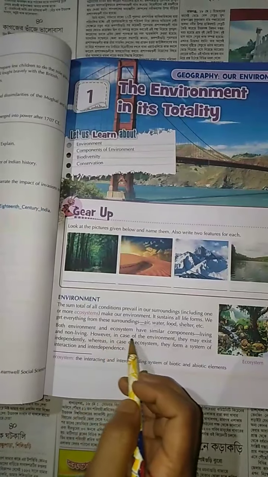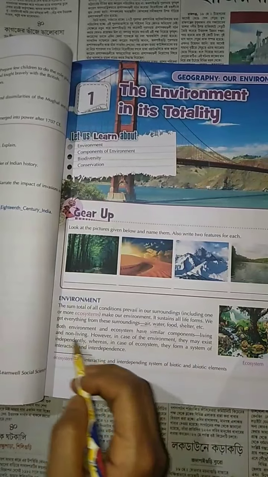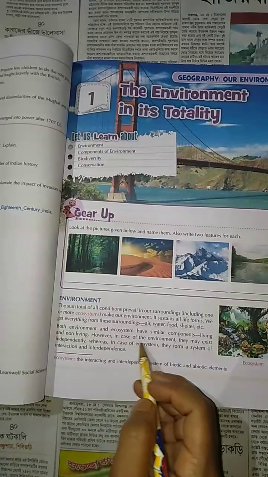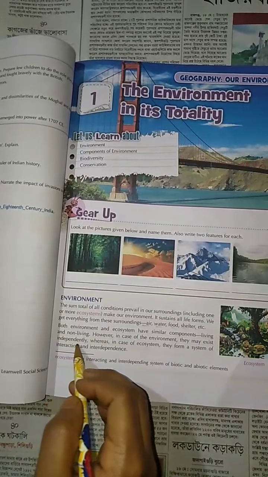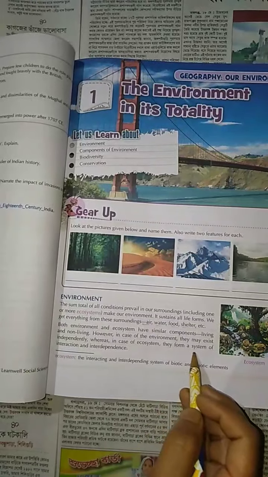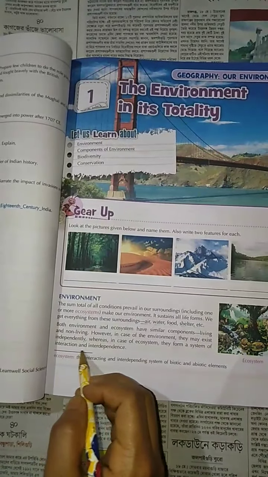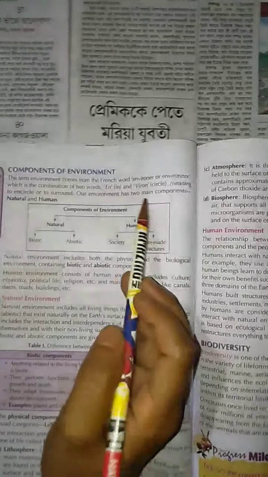Both environment and ecosystem have similar components, living and non-living. However, in the case of the environment, they may exist independently, whereas in the case of the ecosystem, they form a system of interaction and interdependence. And next one is components of environment.